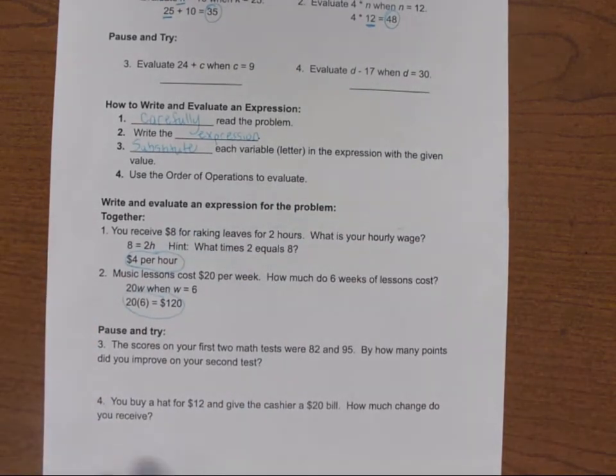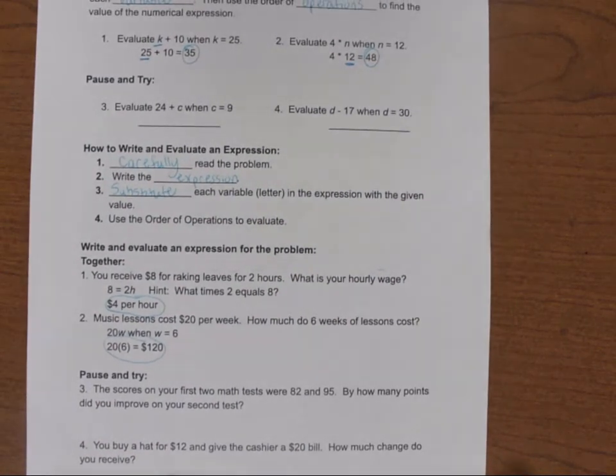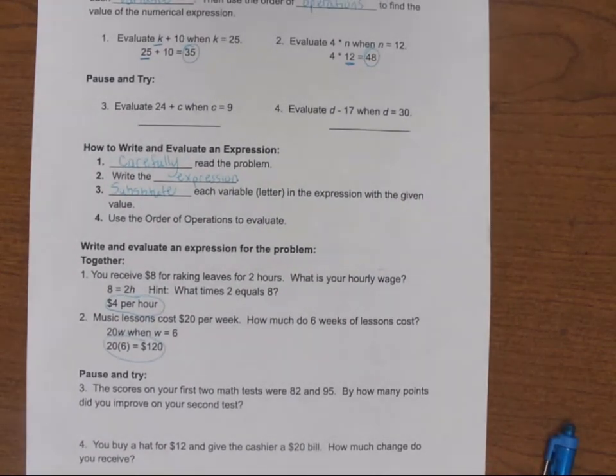Once again, you're going to pause this video and you're going to try numbers 3 and 4. And then if you'll come over to me and check these notes, and if you get me to check them off, you can take 2 tickets and move on to the Halloween activity.